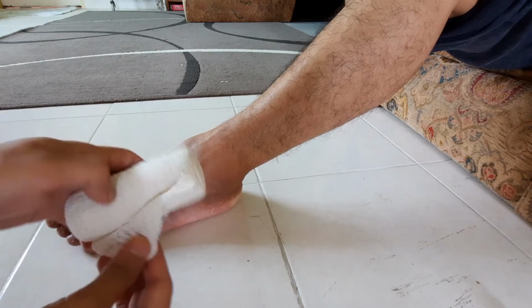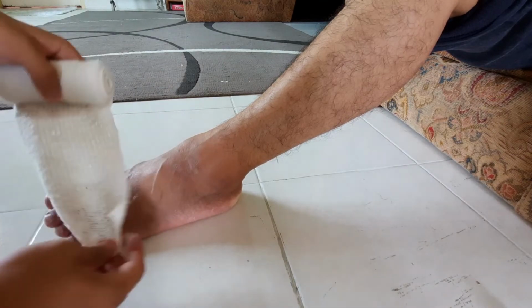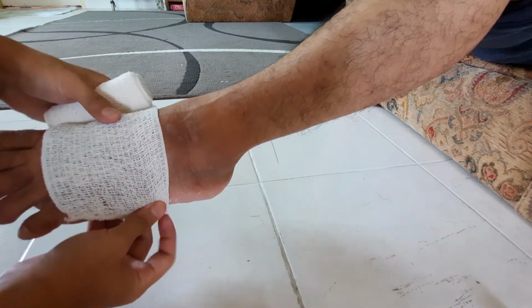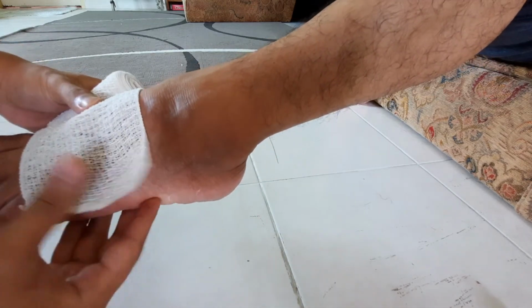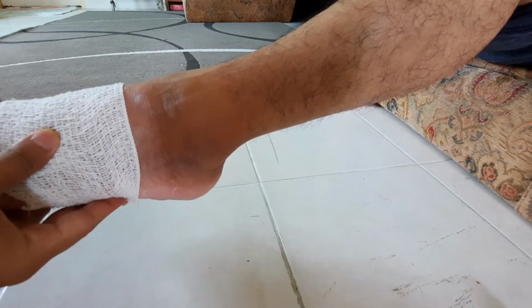How to do figure of 8 dressing for sprained ankle. Make sure the rolled dressing is facing outwards so it's easier to unroll when wrapping. Start wrapping at the further part of the foot. Wrap a couple of times to first anchor the dressing.